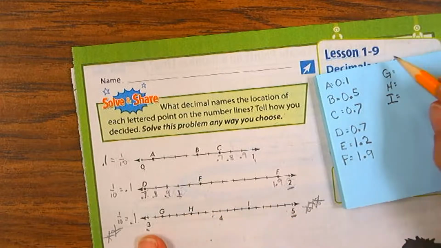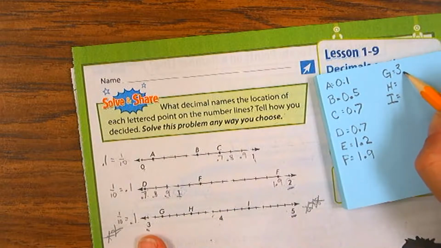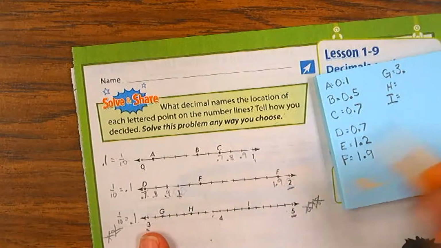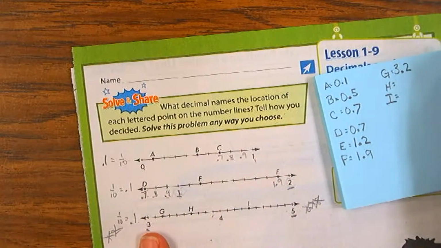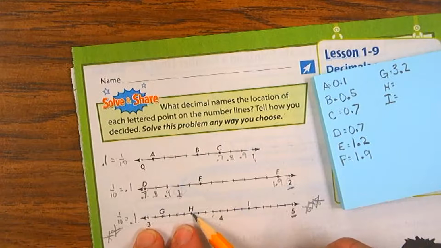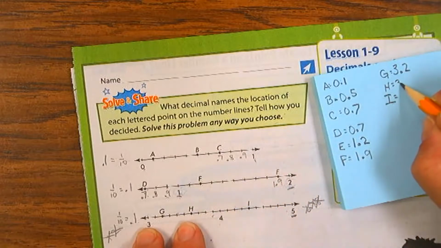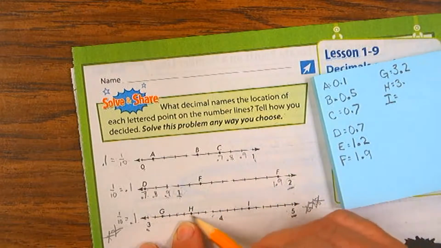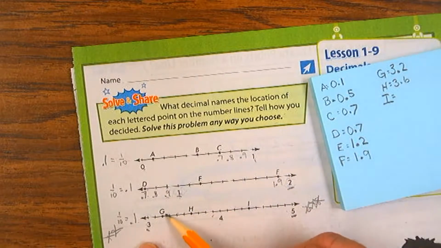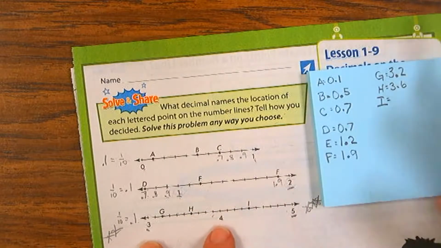So G, I'm going to start out with my ones, which would be 3. I'm going to put my decimal point, and then I'm going to count the tick marks. 1, 2 tenths. Just like that. And H, 2, 3, 4, 5, 6. So H would be 3, because we're in between the 3 and the 4, and 6 tenths. I'm going to just double count that. 1, 2, 3, 4, 5, 6. Never hurts to take a second to just double check.